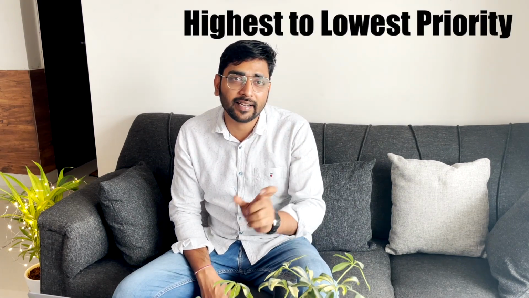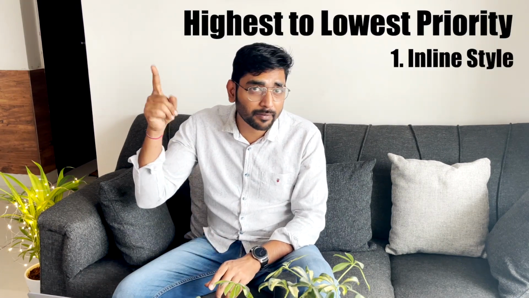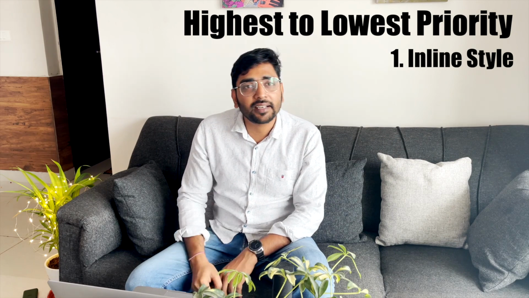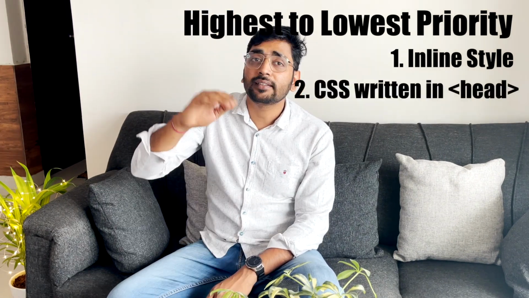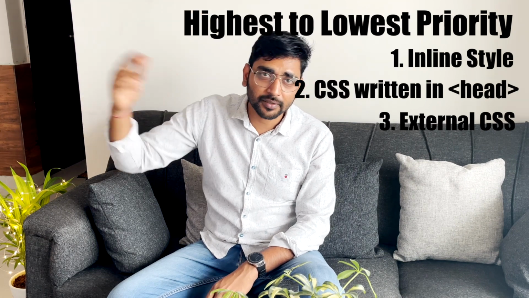This is called precedence. You have to think about which CSS will be applied at the end. The one which you wrote inside the element with the style attribute, remember we started with that? That is the highest precedence one. Then comes what you have written in head. Then comes what you have imported from other files. And also, if you have imported something from different files, the one which is at the lowest, which you have declared at the end, takes the highest precedence.